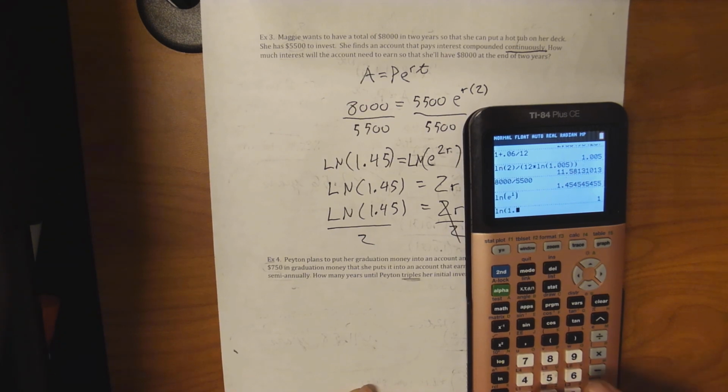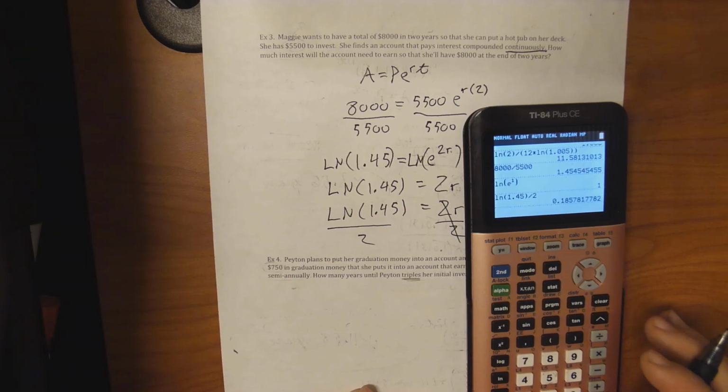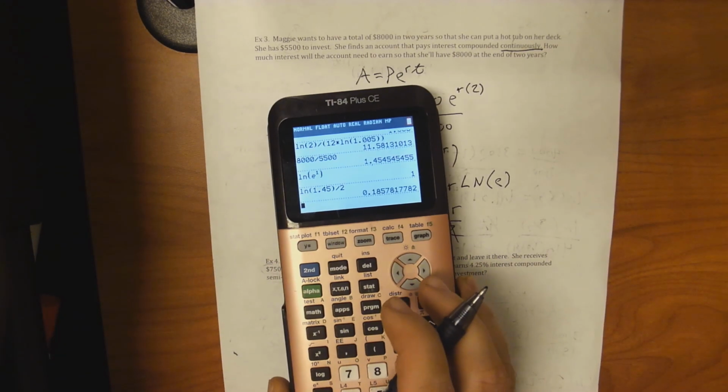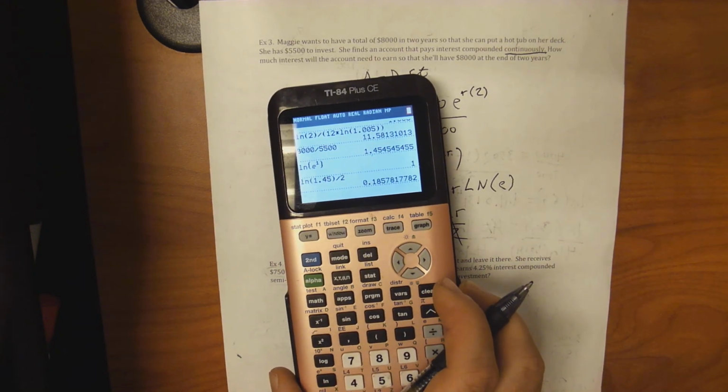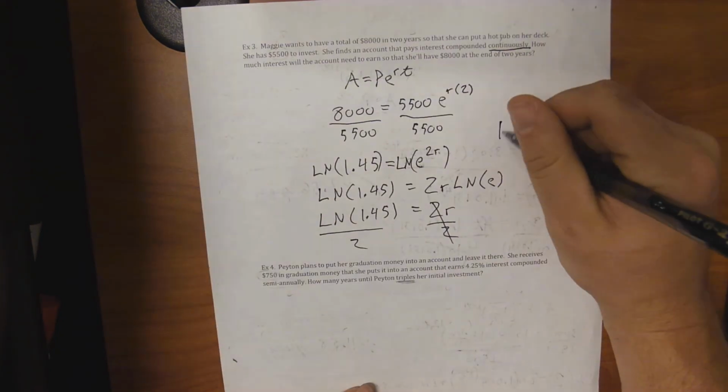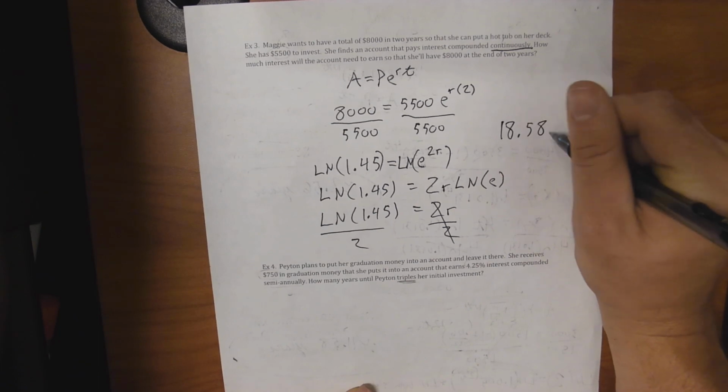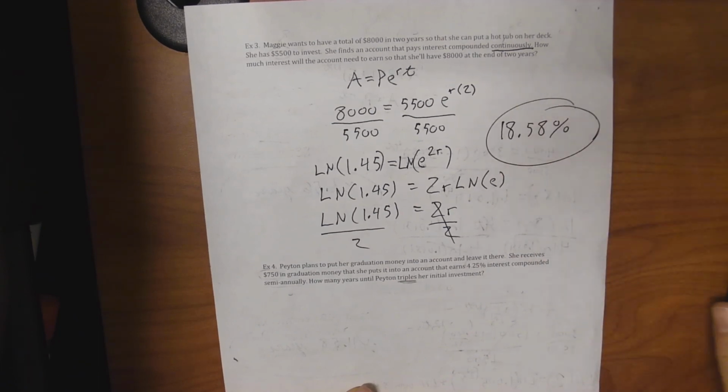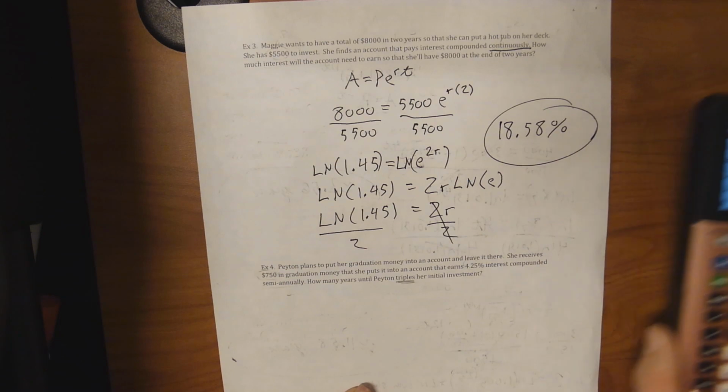So natural log of 1.45 divided by 2. And it's going to write that as a percentage. So that's going to be roughly 18.58% is what interest rate would be required. So pretty high interest rate to accomplish that goal.